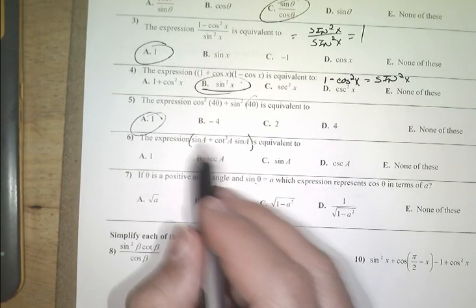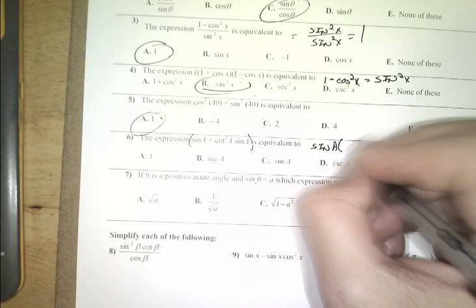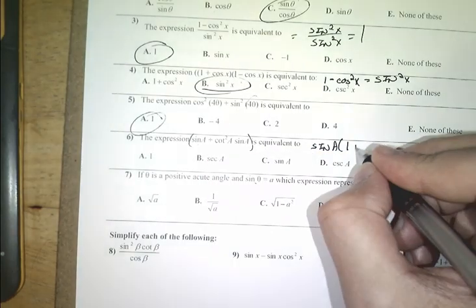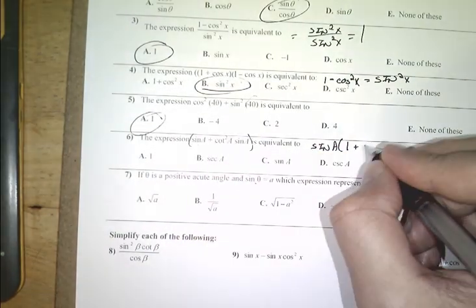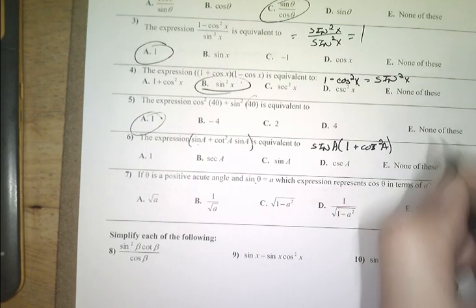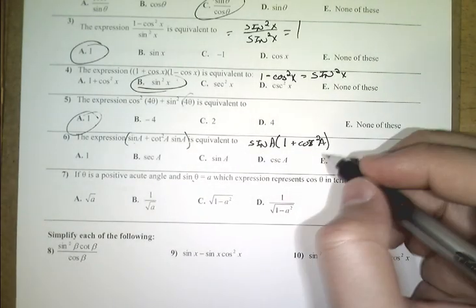I'm going to factor out sine a. Factoring it out of the first term leaves 1, and factoring it out of the second leaves cotangent squared a. Now 1 plus cotangent squared a is a Pythagorean identity.